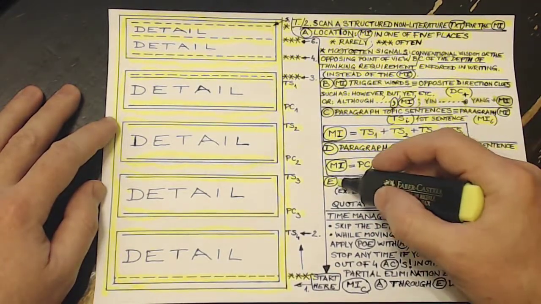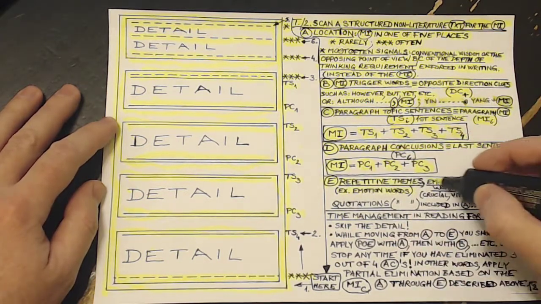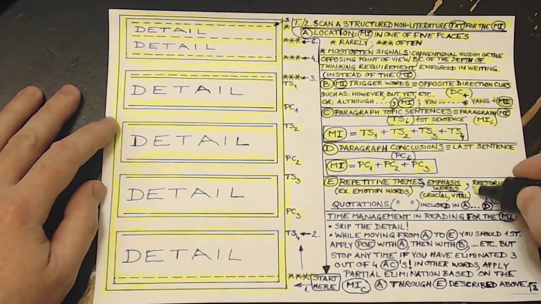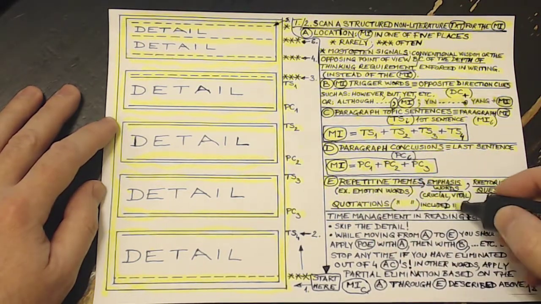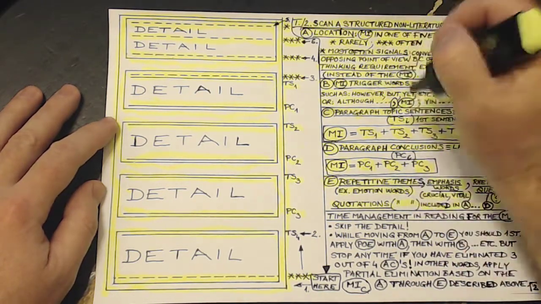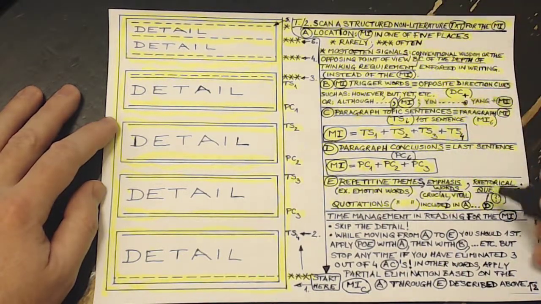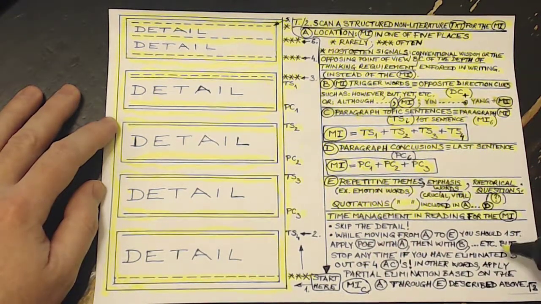E. Repetitive themes like emotion words, emphasis words like crucial, vital, rhetorical questions, the question mark, or quotations. Included in these, main idea clues A through D could also signal and confirm that what you read is indeed important.